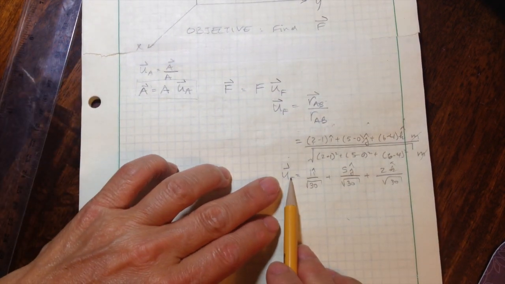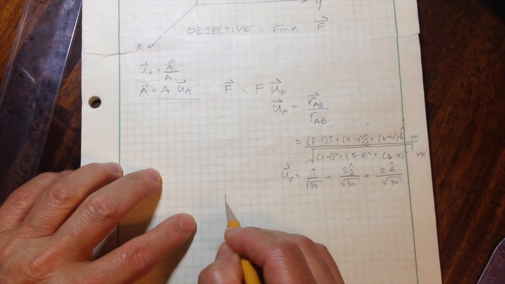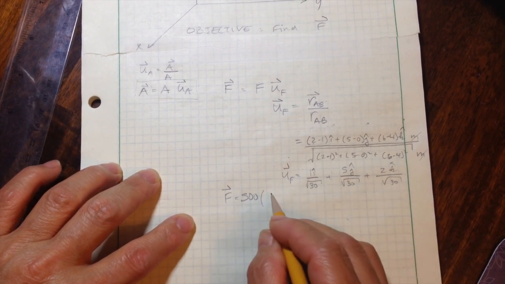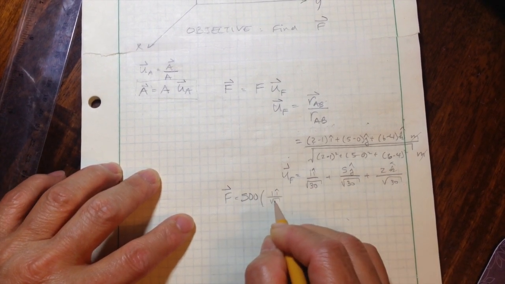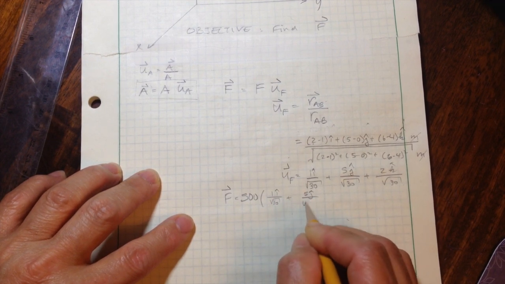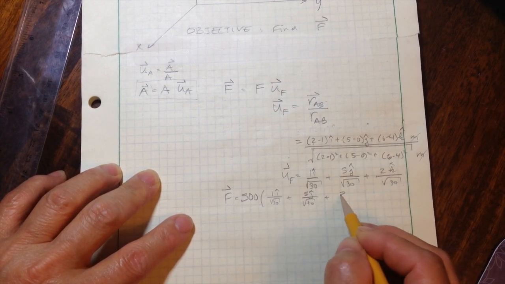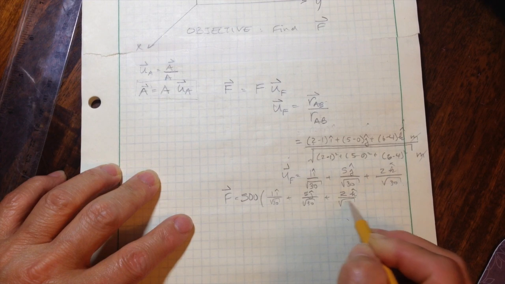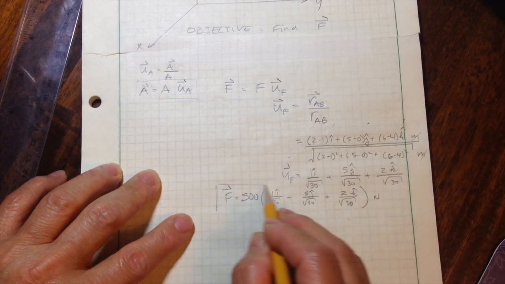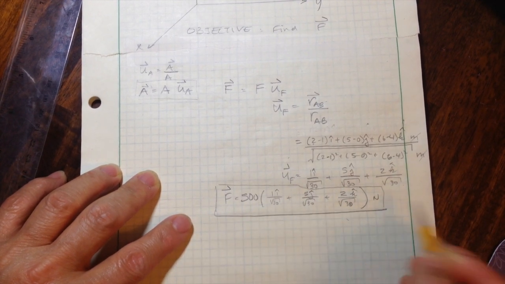So now all we do is substitute this back in here. F is 500, so we have 500 times all of this: 1i over radical 30 plus 5j over radical 30 plus 2k over radical 30 newtons, and this is the Cartesian vector notation for that force F.